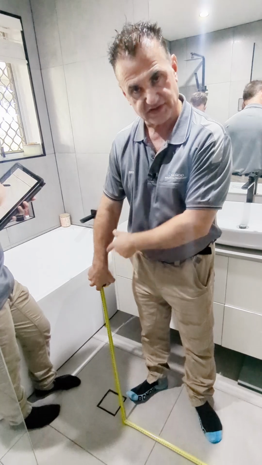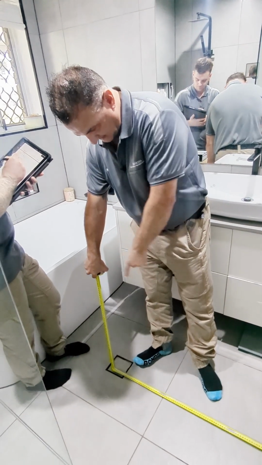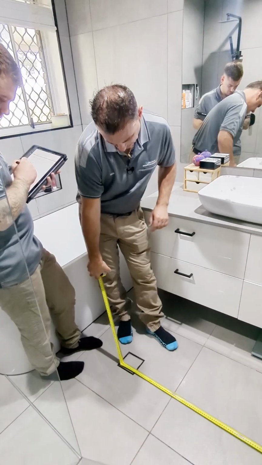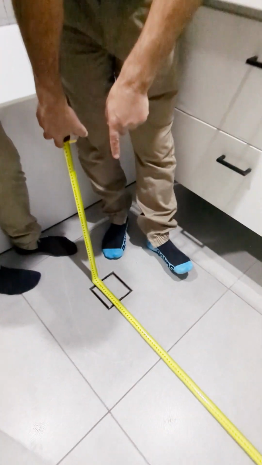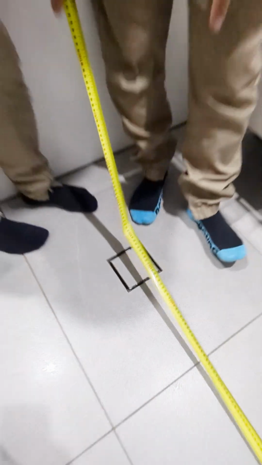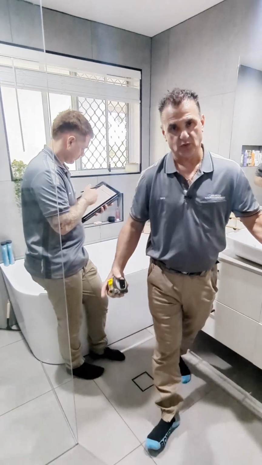and the measurements are always to the centre. So the centre of that drain is, what's that say? That says 1160. Have a look, so you can see 1160 is the centre of that drain. All right. So that's basically all we need.